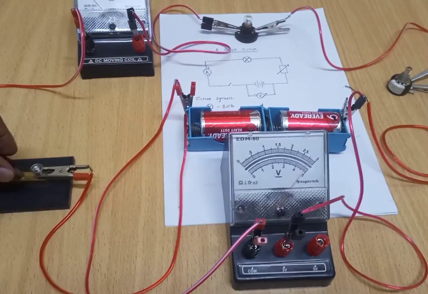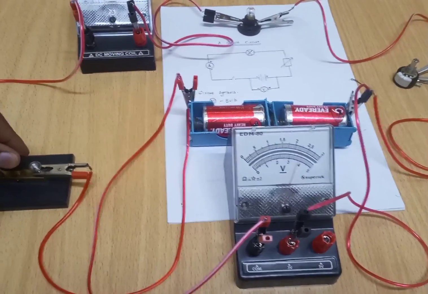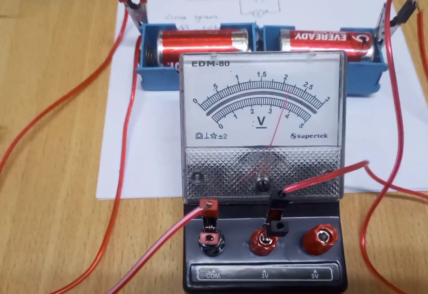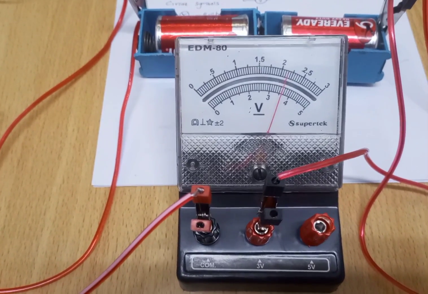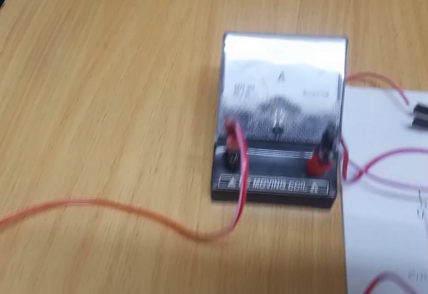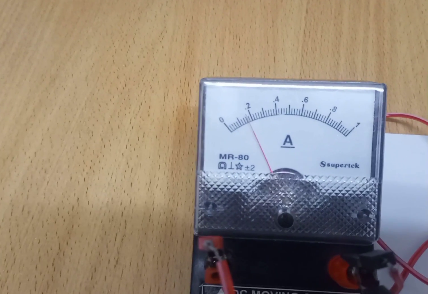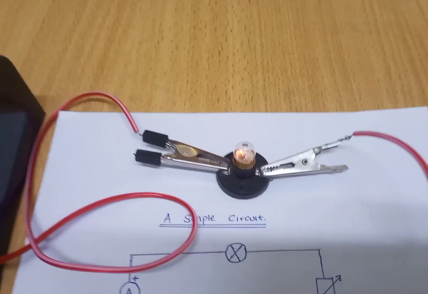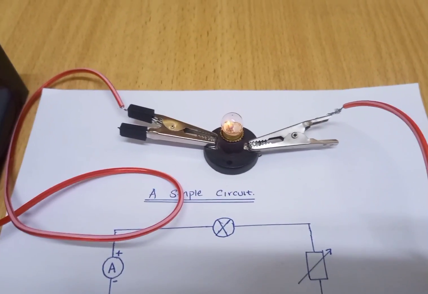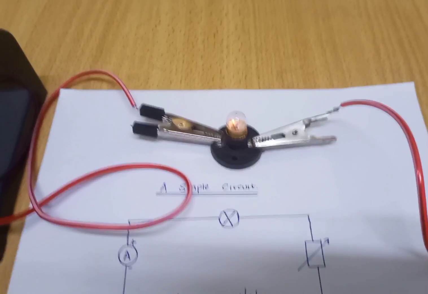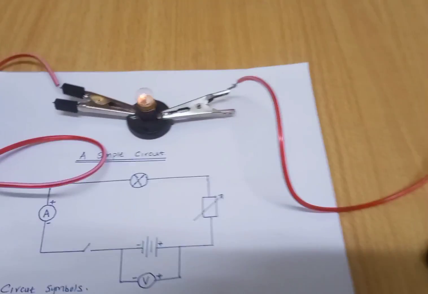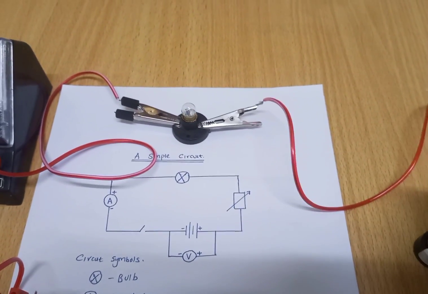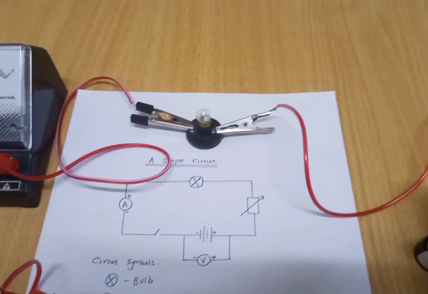So when we put the switch on, the voltmeter reading drops, as you can see. So it drops to around 3. We're using the upper scale or the lower, and the ammeter reading, you can see the 0.08 there, and you can see the bulb lights. So that is the current that is flowing in the bulb, that is recorded.